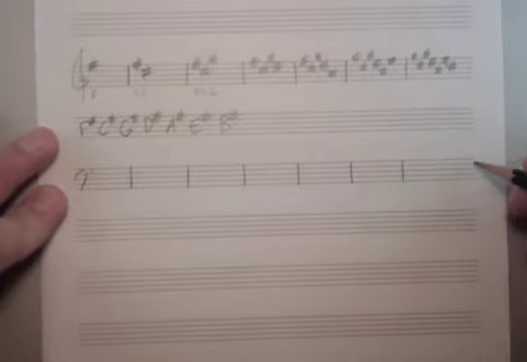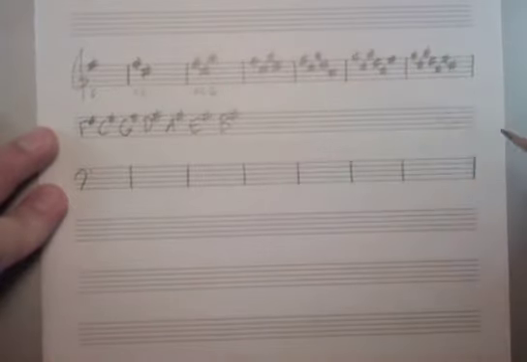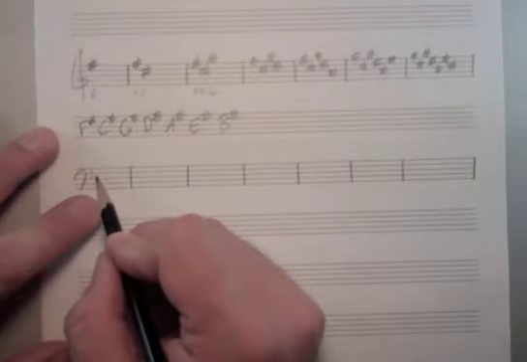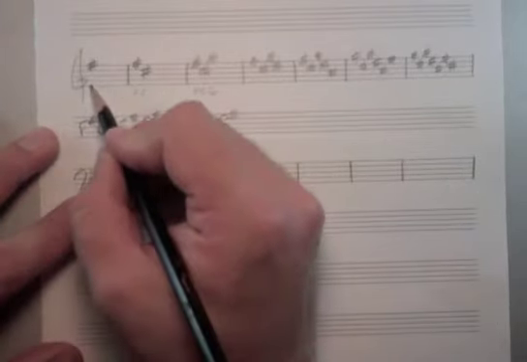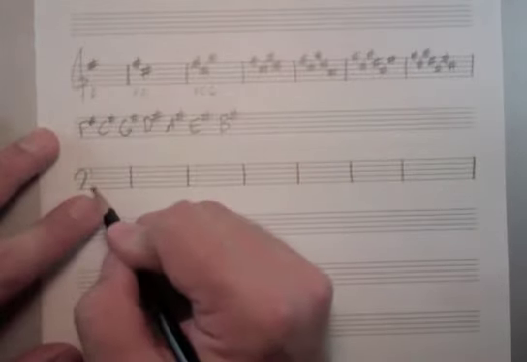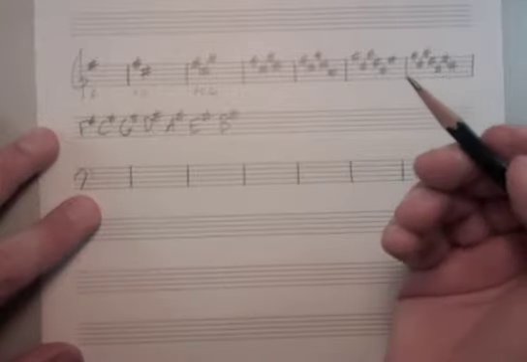The exact same notes have the same sharps, but because, remember, treble clef is "every good boy does fine" and bass clef is "good boys do fine always," the notes are in a different place.